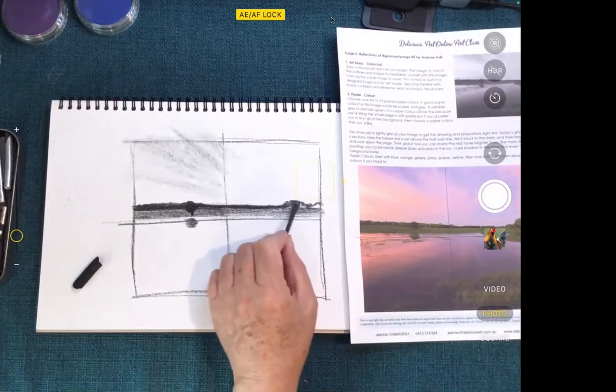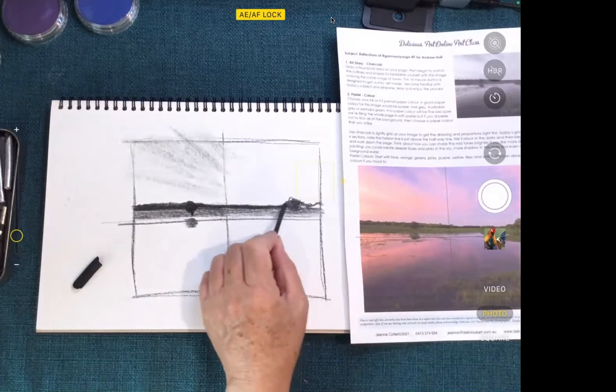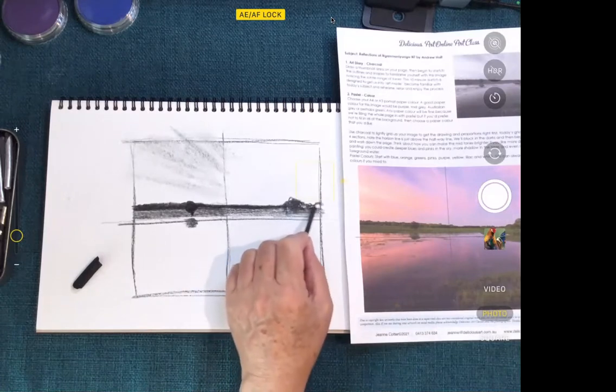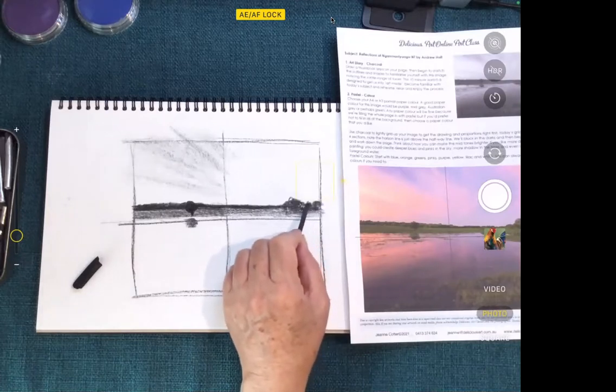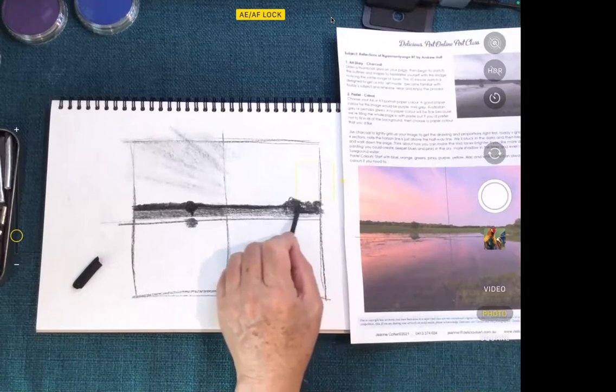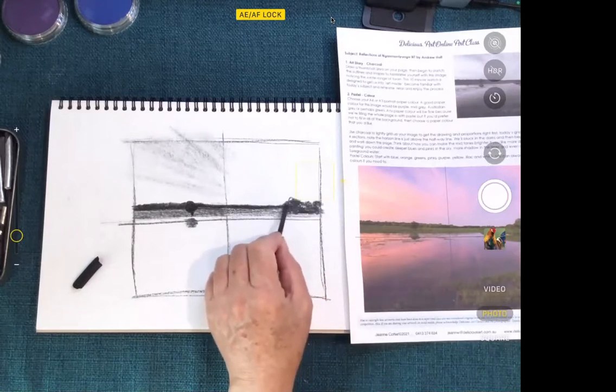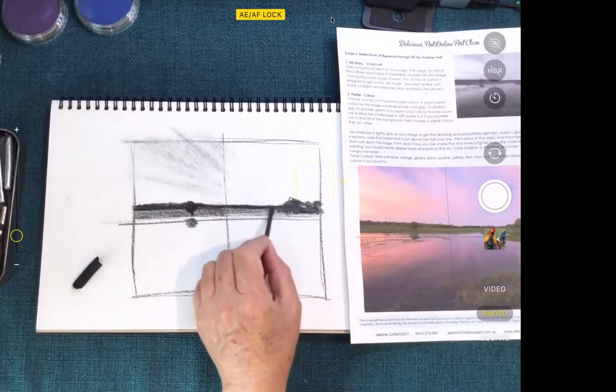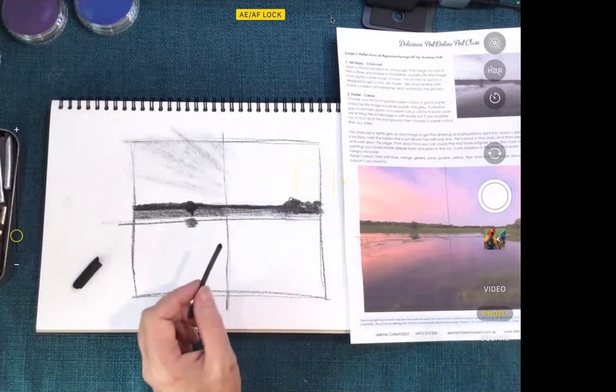Once you've got all of that in, then you can do a few little tree marks for those trees that are on the right-hand side there, just to get some shape into those. I'm just doing little squiggly marks to indicate those and bringing them lower than the other tree line so that they're closer to us, coming forward. There we go.